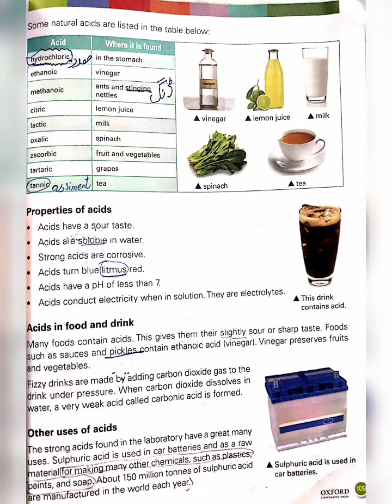On page 109, we have a table showing the various acids and their common locations. Hydrochloric acid is found in our stomach and kills various microorganisms. Ethanoic acid is found in vinegar, sirka. The next one is methanoic acid, which is found in ants and stinging nettles.